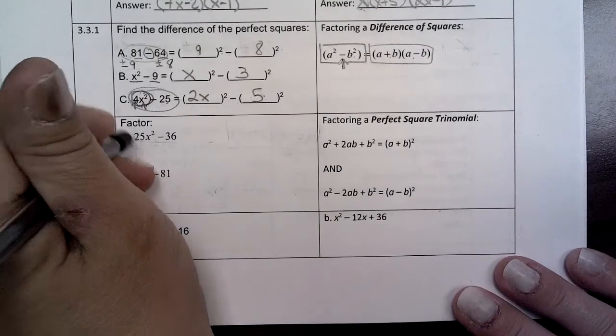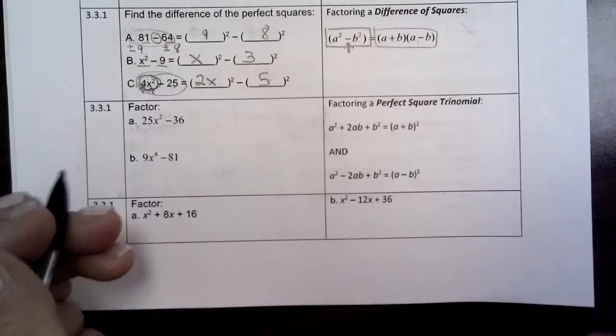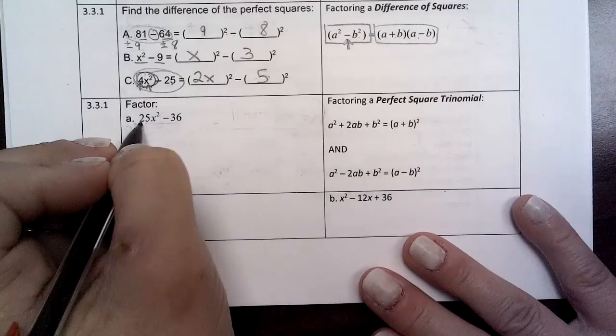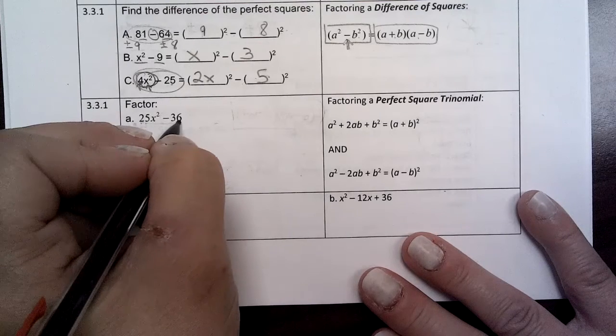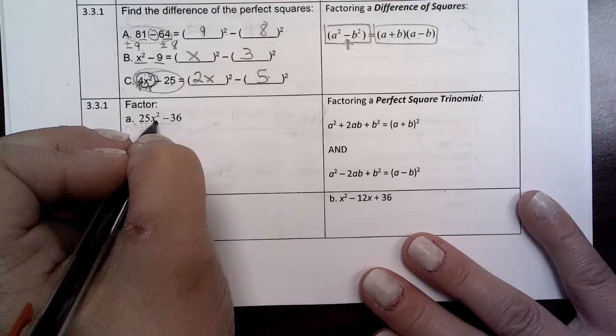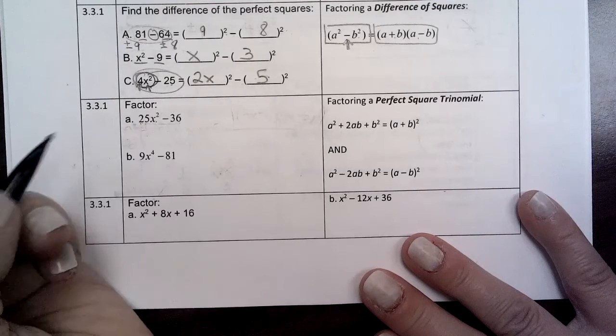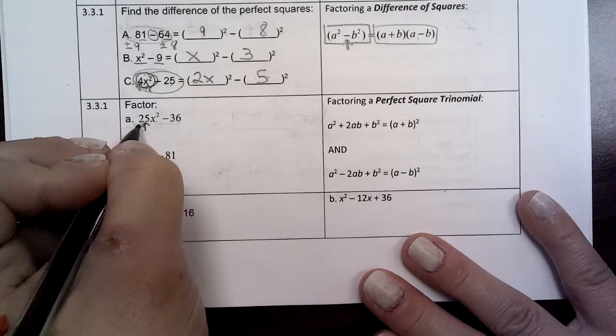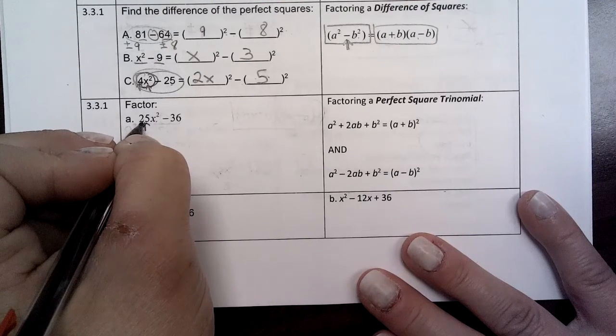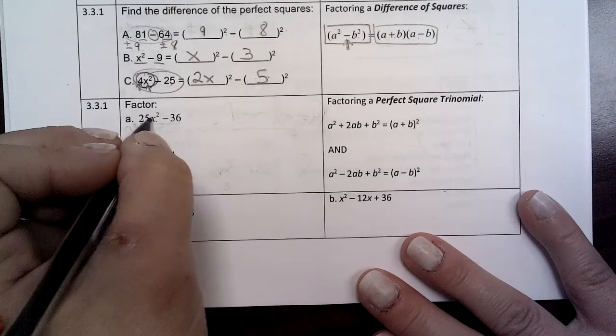So let's actually take a look at a couple of problems now. Okay, so 25x squared minus 36. First thing I'm going to look for, greatest common factor. 25, 36, they have nothing in common. There's an x squared here, no x's here, nothing in common. So the next thing I'm going to do is I'm going to say, well, is this a perfect square? Yes, 25 is a perfect square, and x squared is a perfect square.